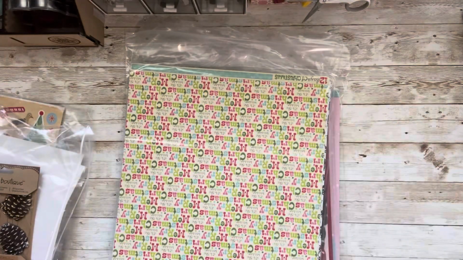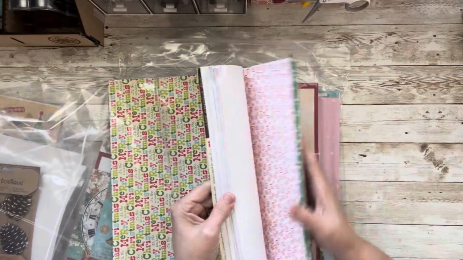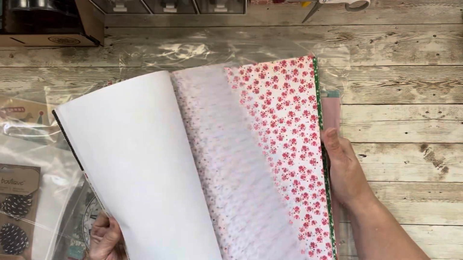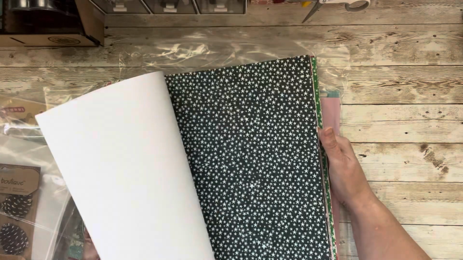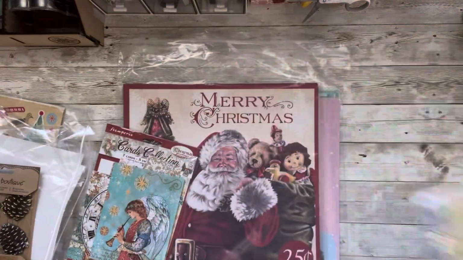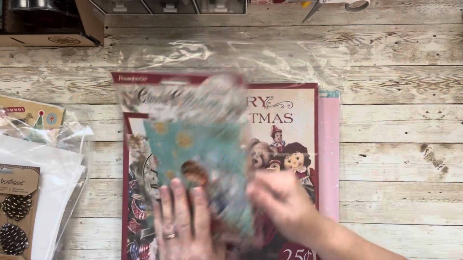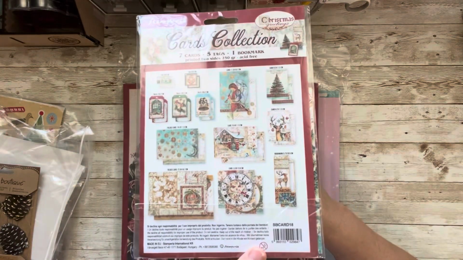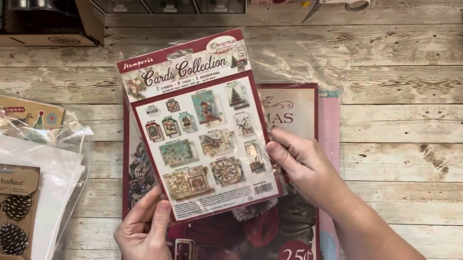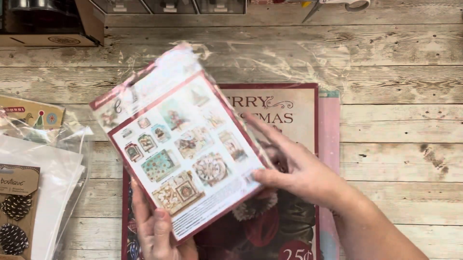Okay, there's that one. This one here is your bag of just paper, and it's just a lot of printed Christmas paper. Peace, joy, lots of reds, greens, all that good stuff, okay? Teals, Merry Christmas, okay? Then this is an ephemera pack from Stamperia. It is Christmas related. I'm not sure if it's all there, but it was donated. We actually had 2. I put one in this box and one in a box that's coming soon.